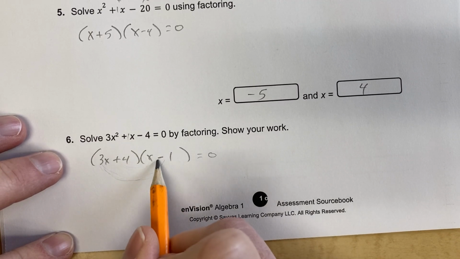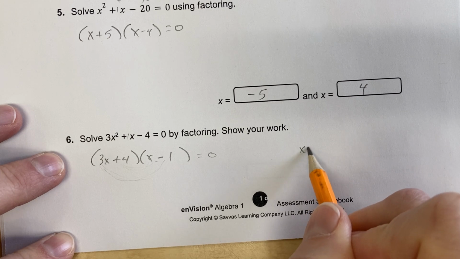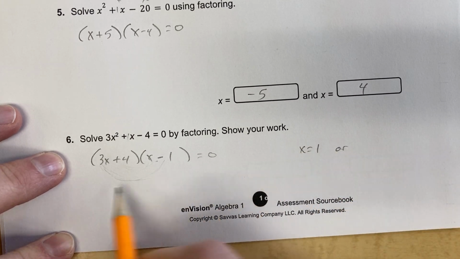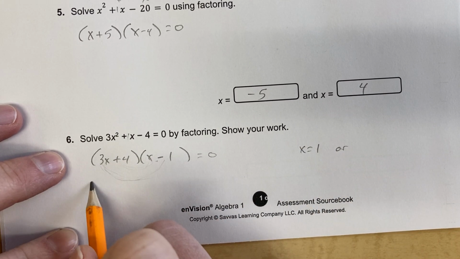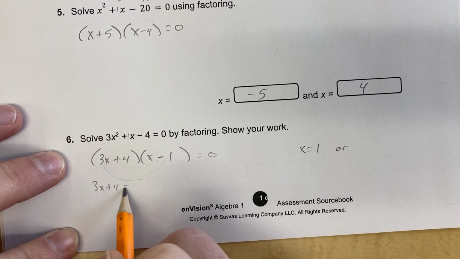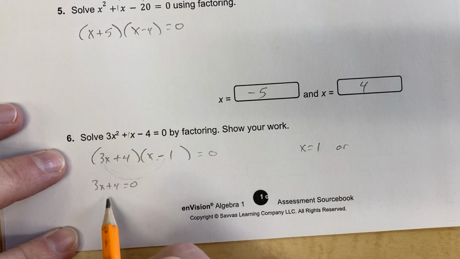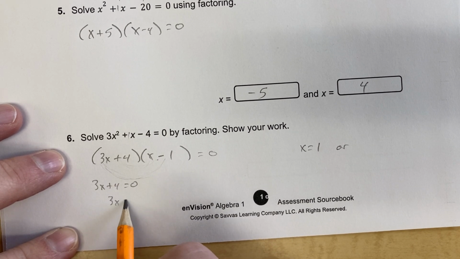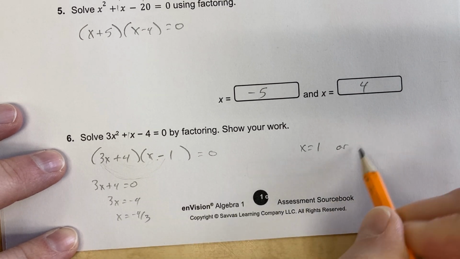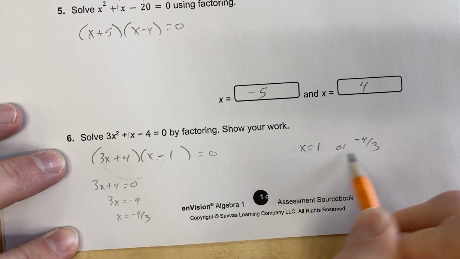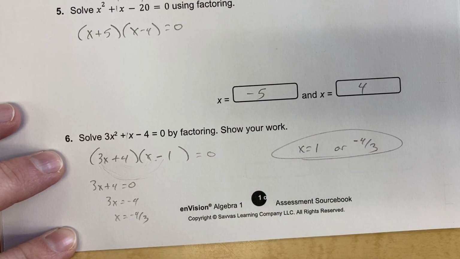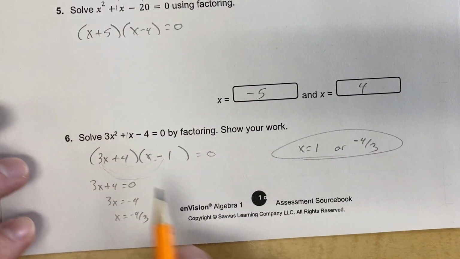Now, as far as this one goes, that's easy. X could equal 1. That's one option. This is the one that's a little trickier, right? So I'm going to set that equal to 0 because that's what I really want. I want that to equal 0. I'm going to subtract 4 and divide by 3, and I get x equal to -4/3. Okay, so that one's obviously a step up from this one, but similar idea.